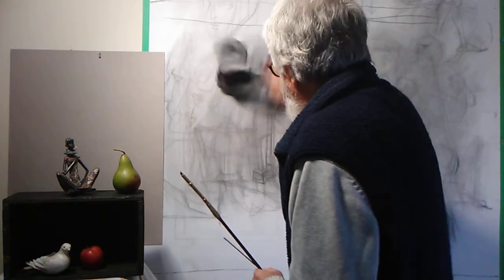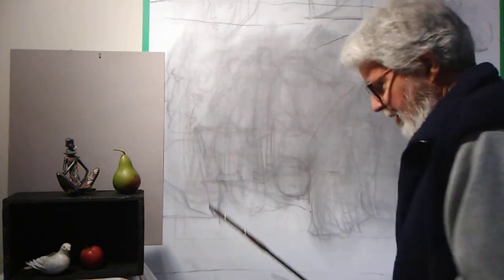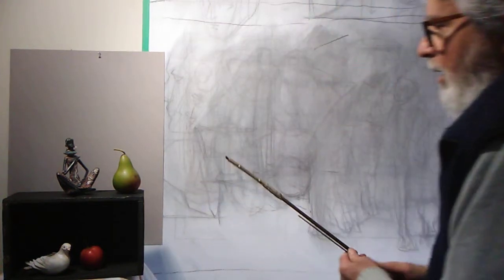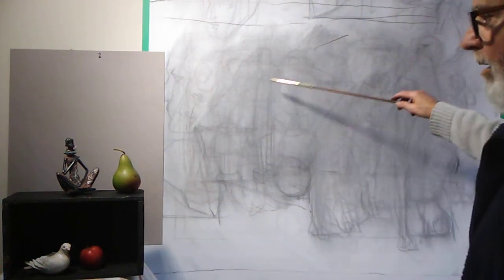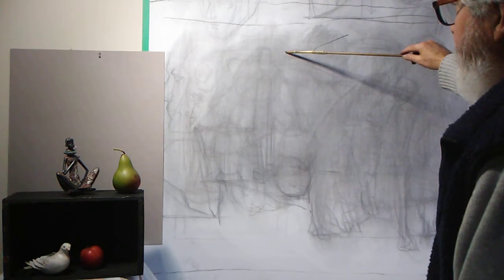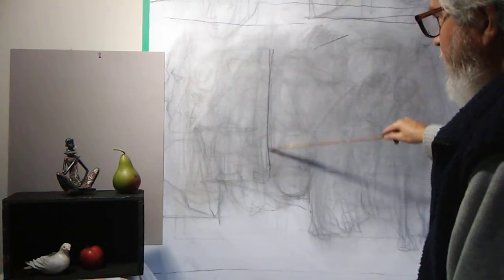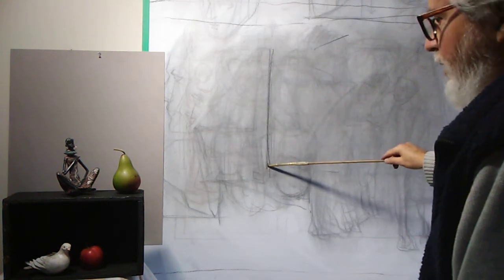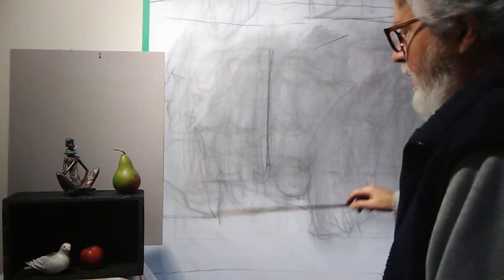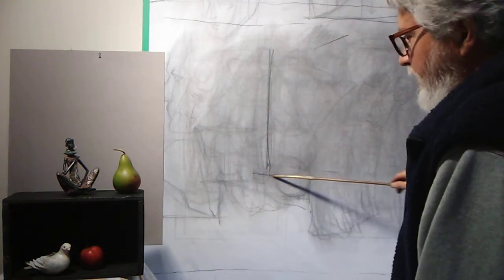So, what happens with this now is I'm going to take the little African figure, and I'm going to place her here. And we're going to say, again, like the envelope, we're going to say this is our height, okay? And I'm going to designate this as the bottom.